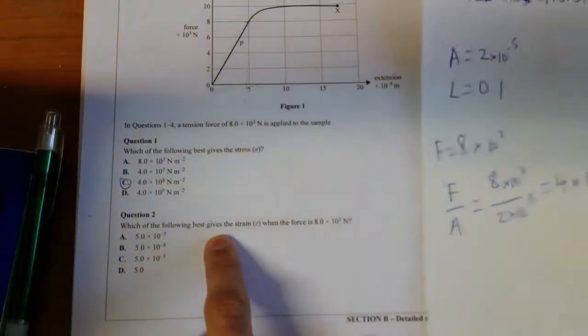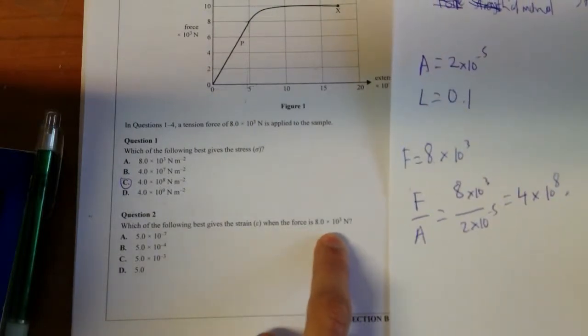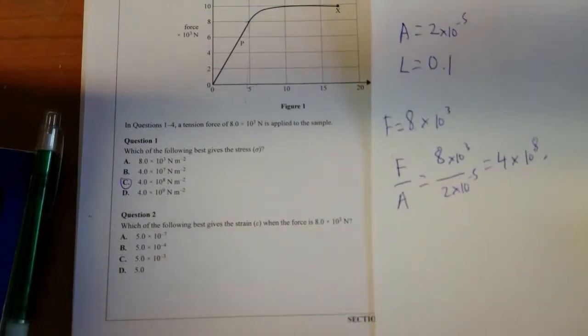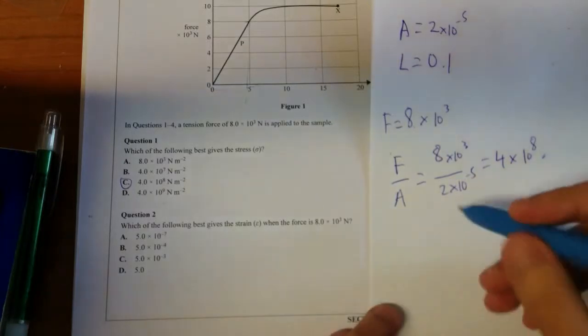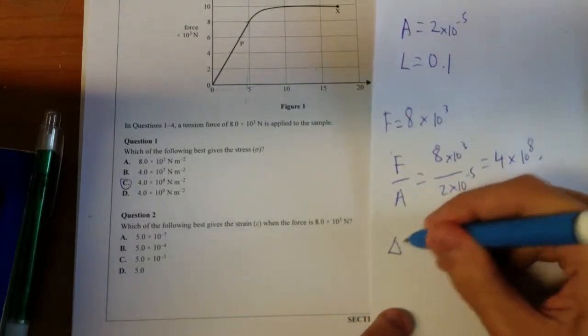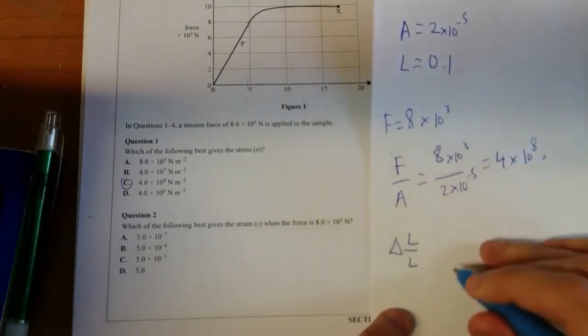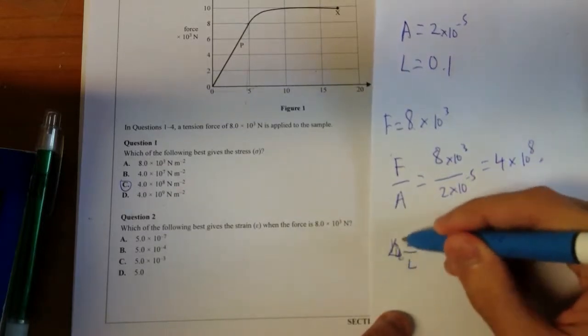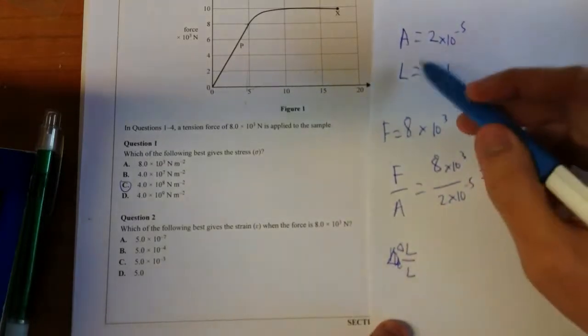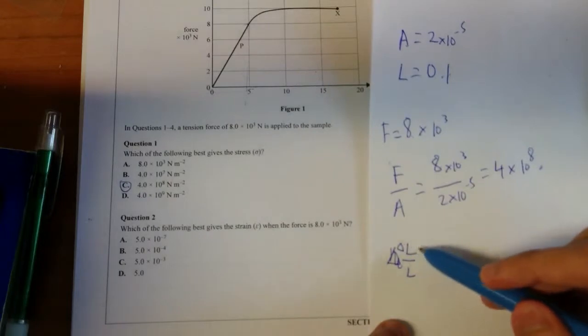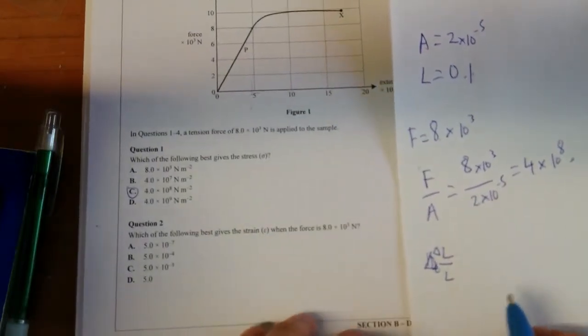Which of the following best gives strain when the force is 8 times 10 to the 3? So how are you going to do this? We want strain, which is change of length on length. Change of length divided by length. We know our length. So we want to know the change in length. Any idea how to get the change in length?